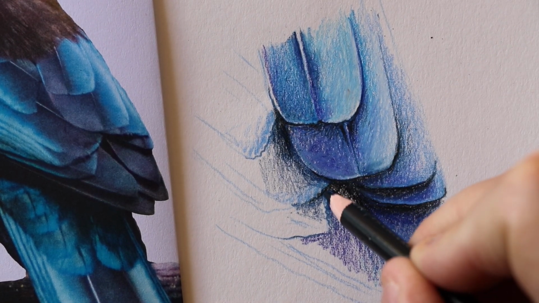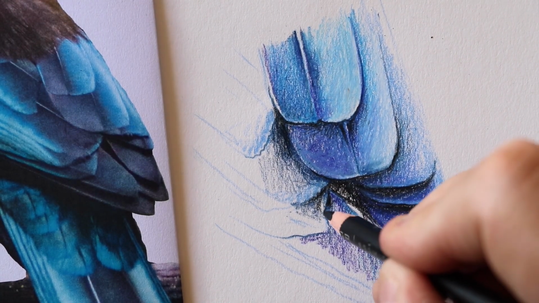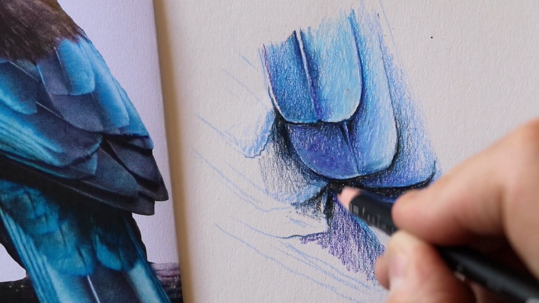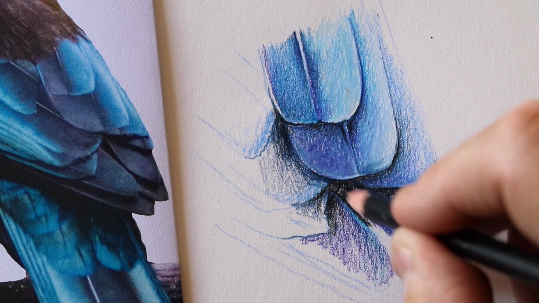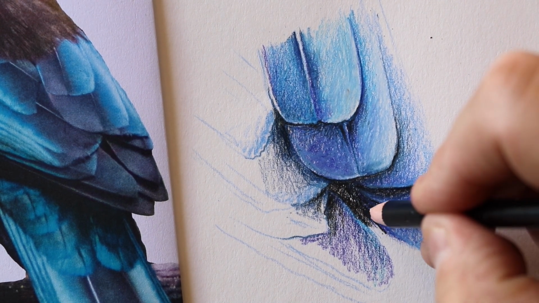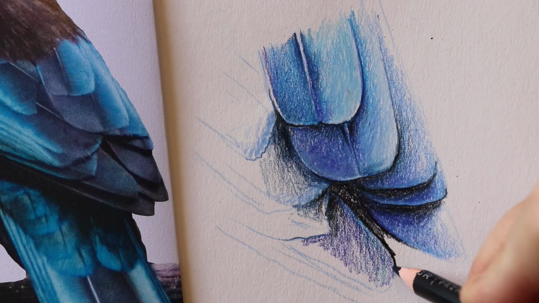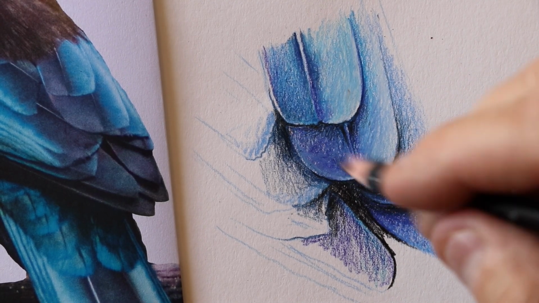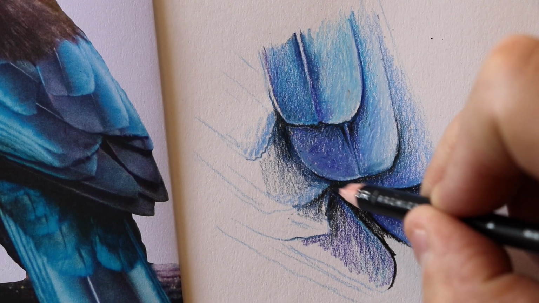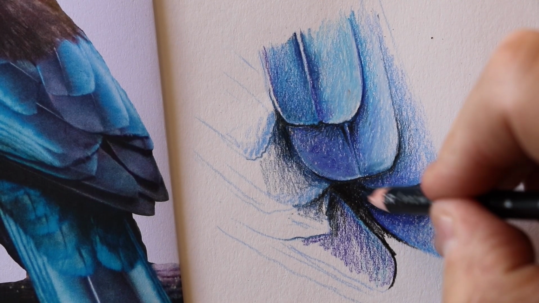Okay. This black part here is really important. It's going to help to create a really nice contrast with the other feathers.